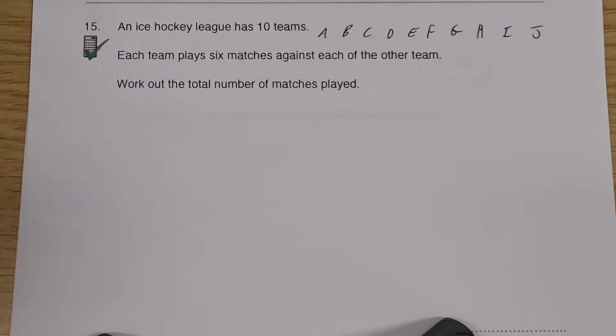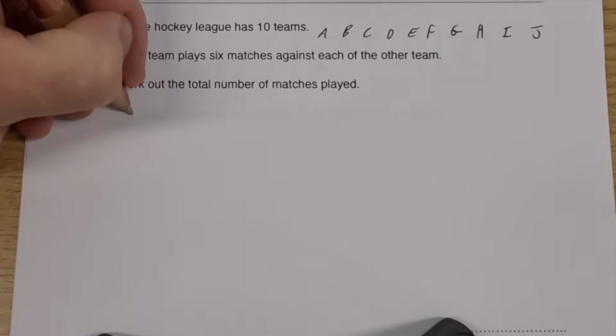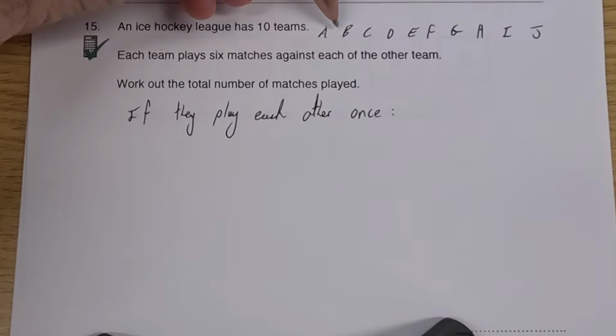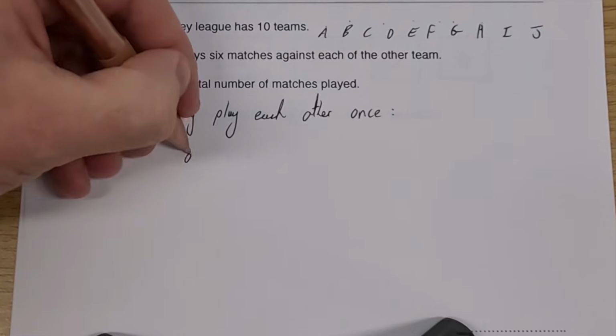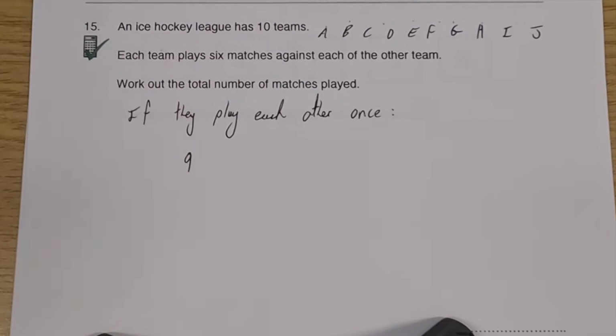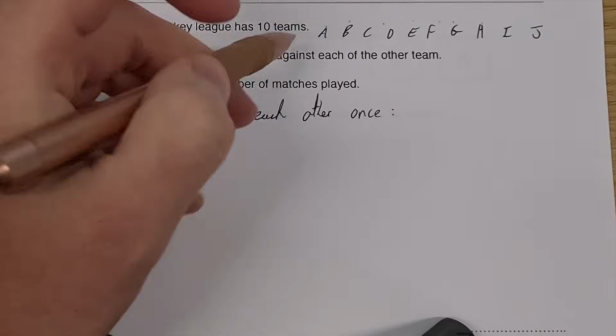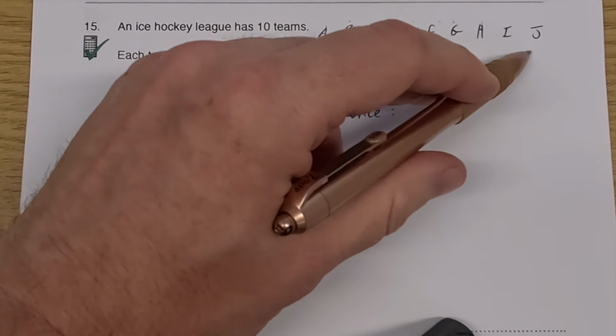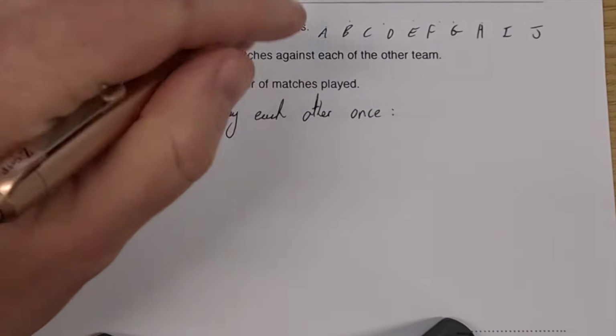Now what I'm going to do is focus on if they play each other once. So if each of the teams plays each of the other teams once, how many matches would there be? Let's see how to work out how many fixtures there'd be in total. If Team A played all the other teams once, they would play 1, 2, 3, 4, 5, 6, 7, 8, 9 matches. So I'm just going to write 9 matches there. That means Team A has played all the other teams: Team B, Team C, Team D, Team E, Team F, Team G, Team H, Team I, and Team J. So they've played everyone once.